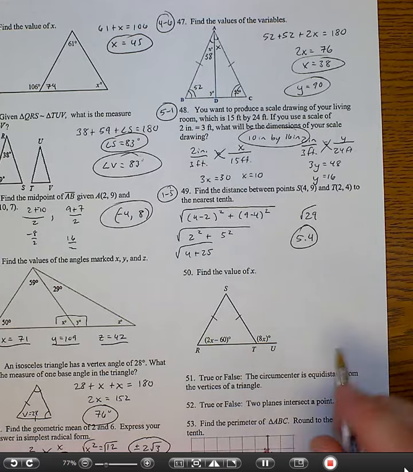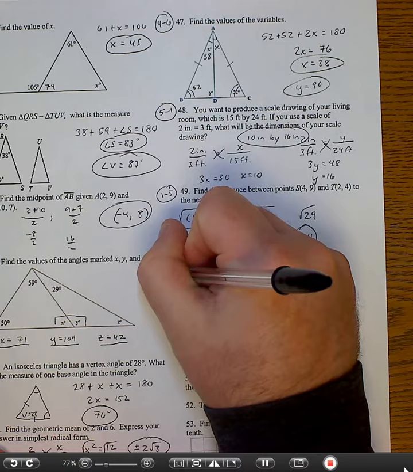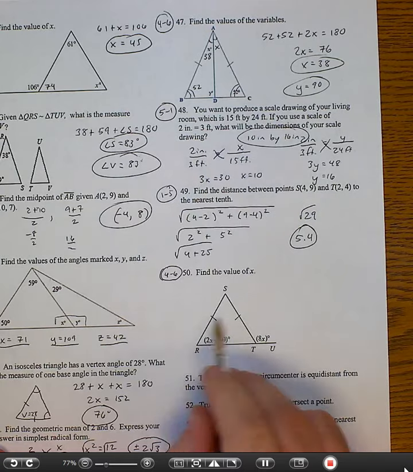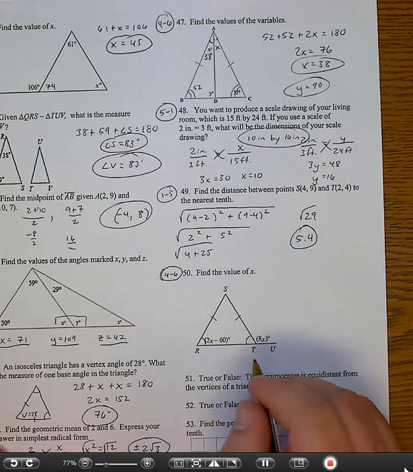Okay, find the value of x. This is dealing with, again, isosceles triangle theorem. So 4, 6. Isosceles triangle, that means these two angles here, angle R and angle STR are congruent. So that's 2x minus 60.